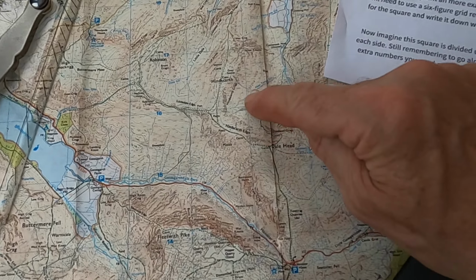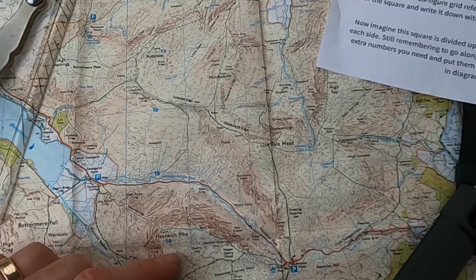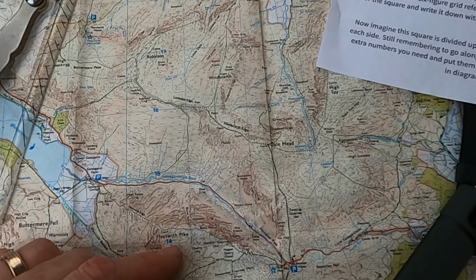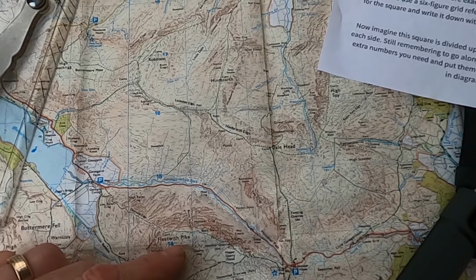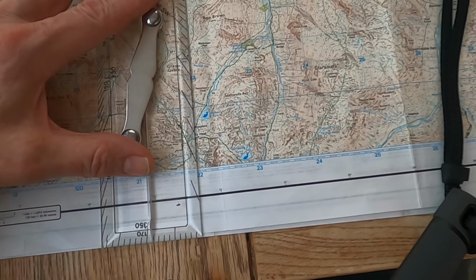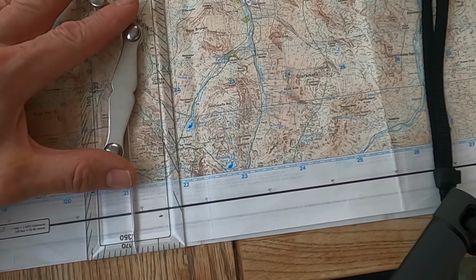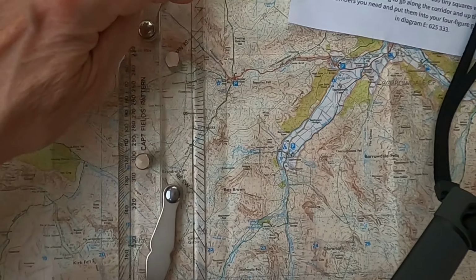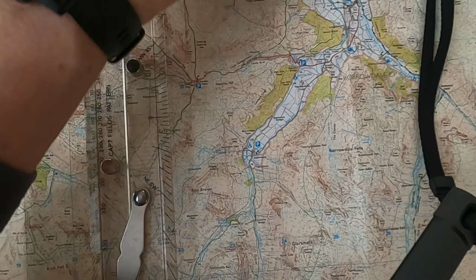That's Dale Head, a 1 kilometre square. And let's get the exact 4-figure grid reference first for Dale Head. If I look at the bottom of the map here, and it helps to use a straight edge for this, there's 22 along the bottom, and I'll follow that blue line up to here.